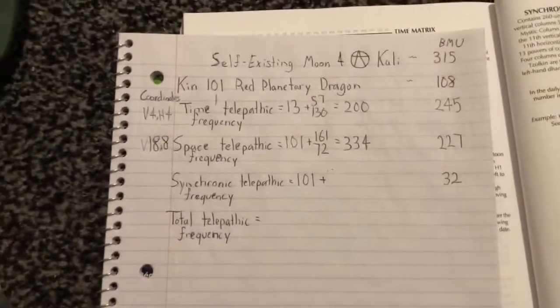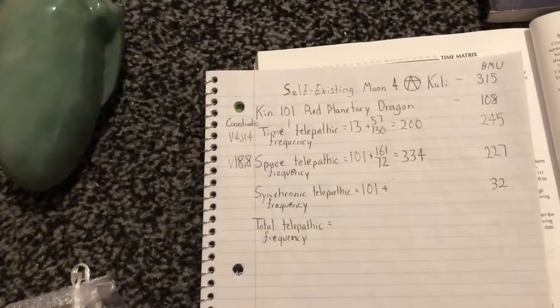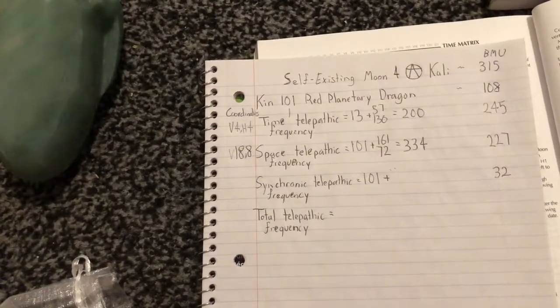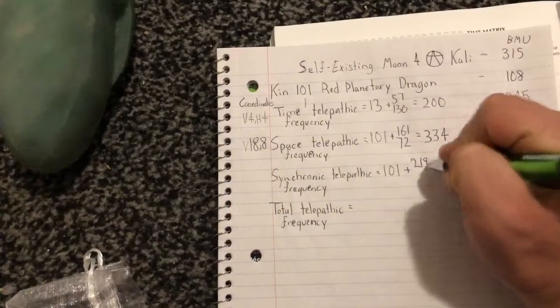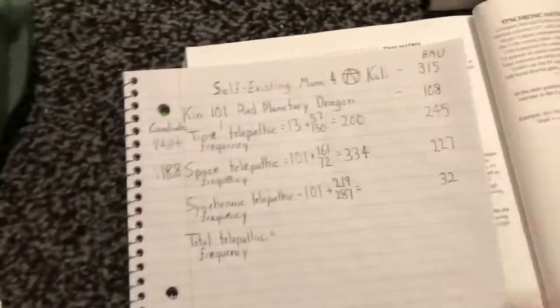So we got 101, then we got 219, then we got 287.